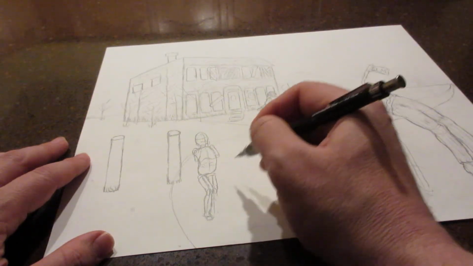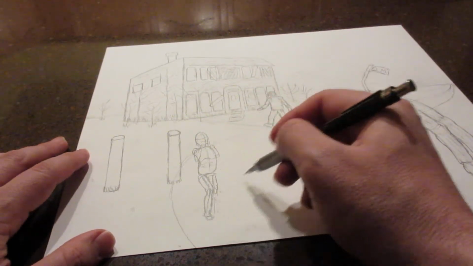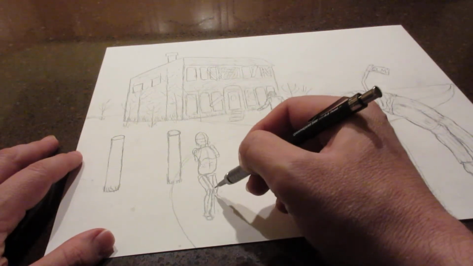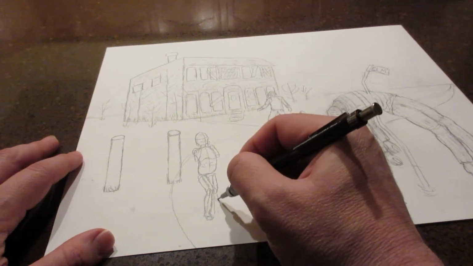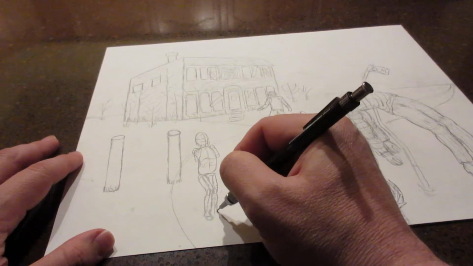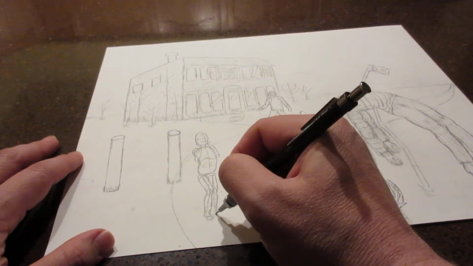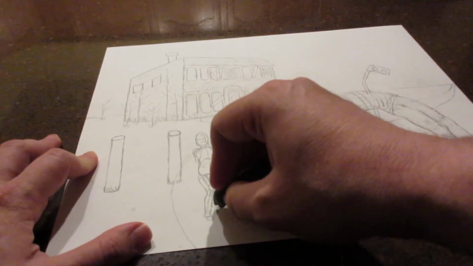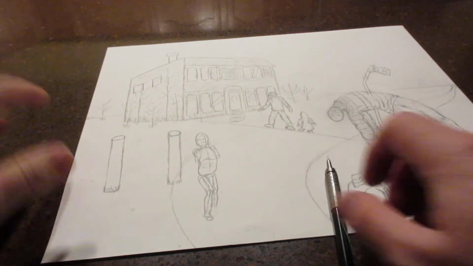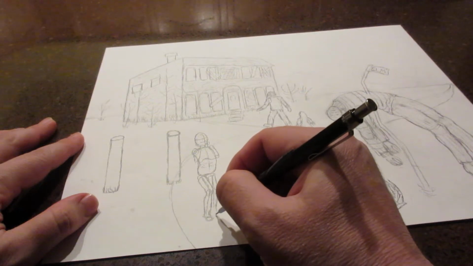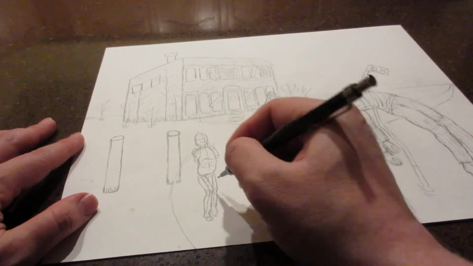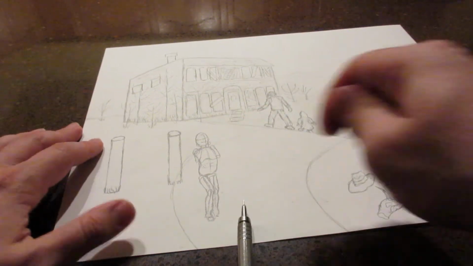What I like about this drawing is I don't have to really worry about drawing in the details of the left leg because the right leg is obscuring a part of it, so that works out for me. Okay, there we go.